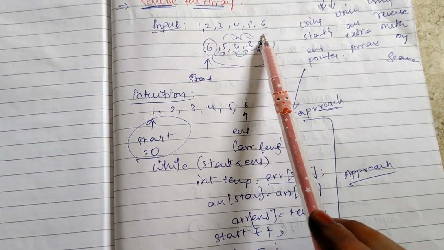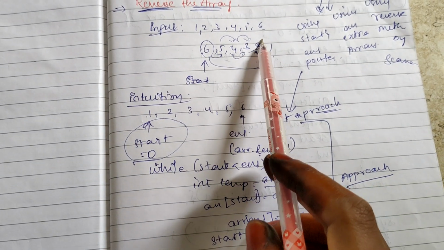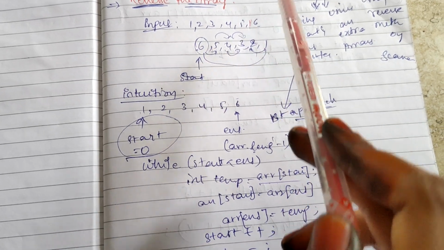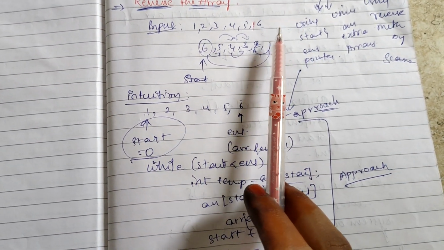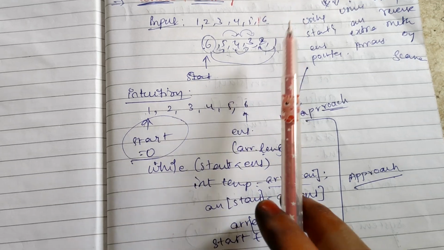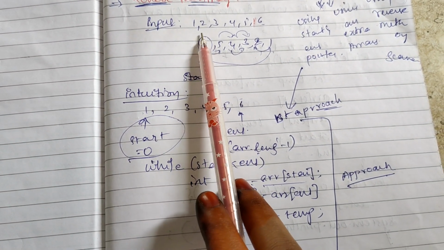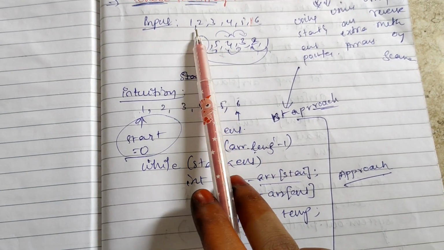So here there are 6 numbers. Suppose I take until 5, leaving out 6. In general I'm saying, how to do it for odd numbers? In odd numbers, what will you get? 5 numbers, right? You have to swap each and every start and ending element.